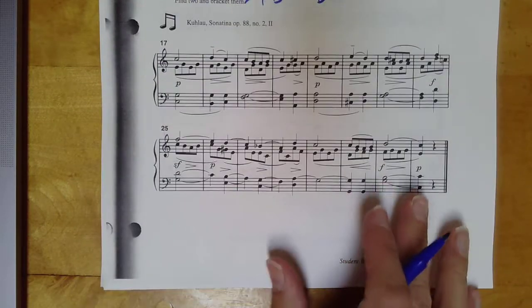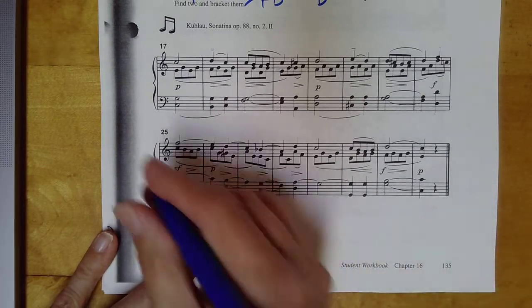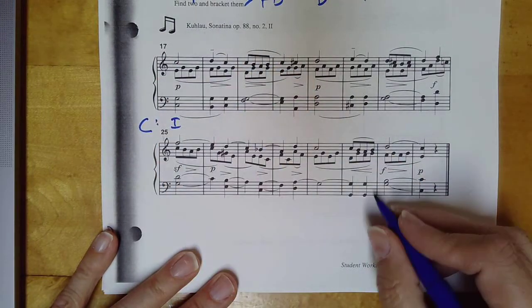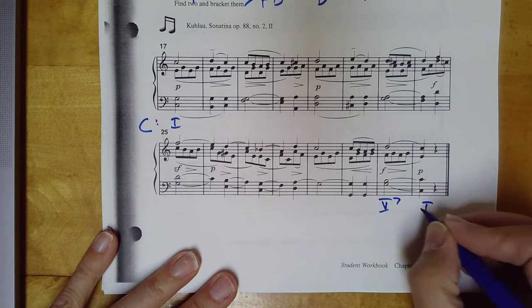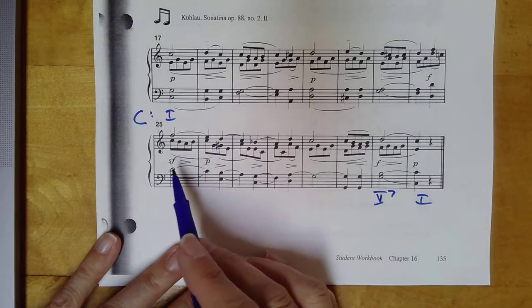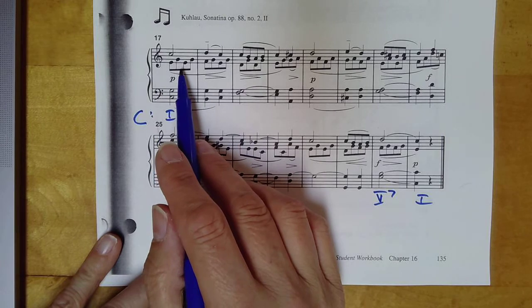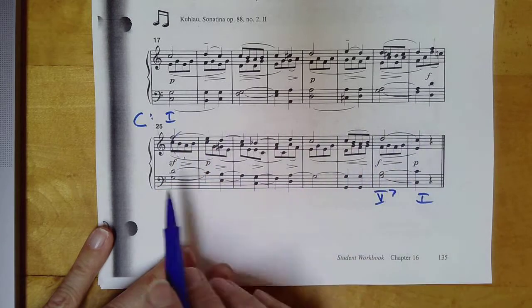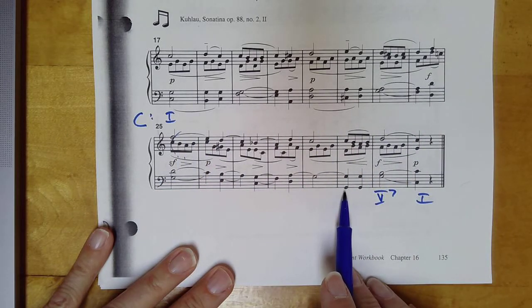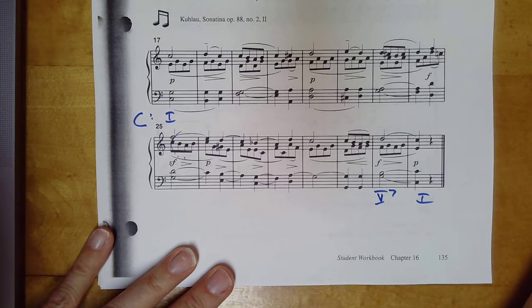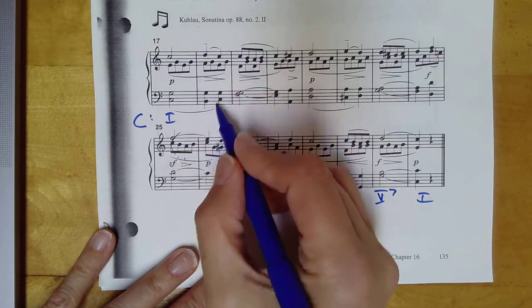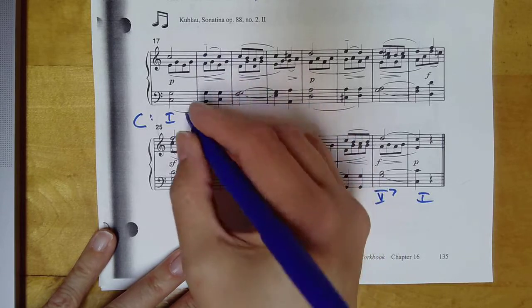All right, so let's take a look at Kuhlau. C major, starts on a 1 chord, ends with 5-7 to 1. So here there's a lot of moving parts in the right hand. The left hand, however, is fairly simple, fairly stationary. So if we're in doubt as to what's going on in a chord, let's base our analysis off of the left hand. Here we can look at this spot, and we've got G, B, D, and F.